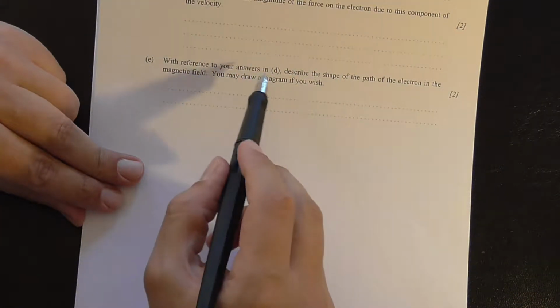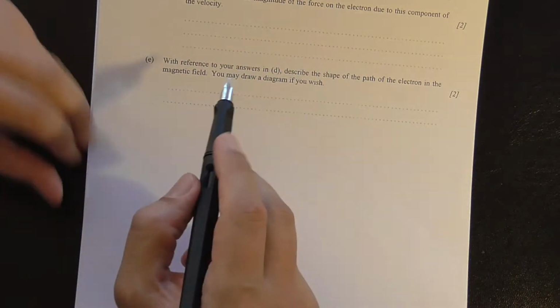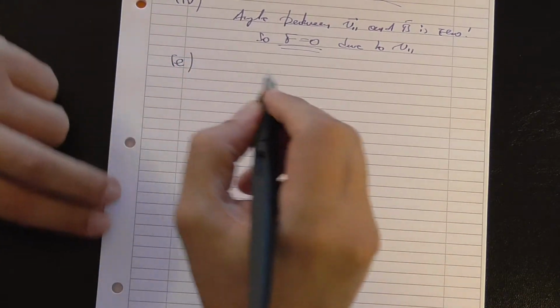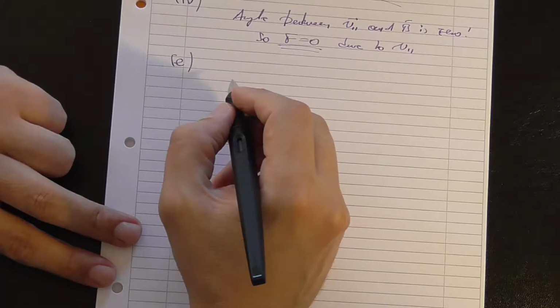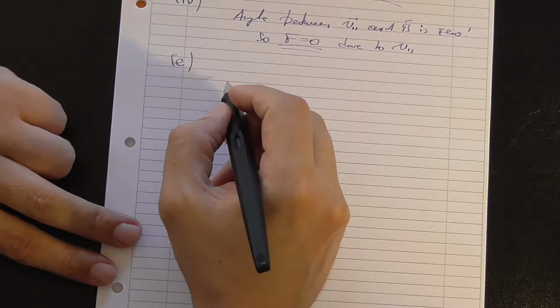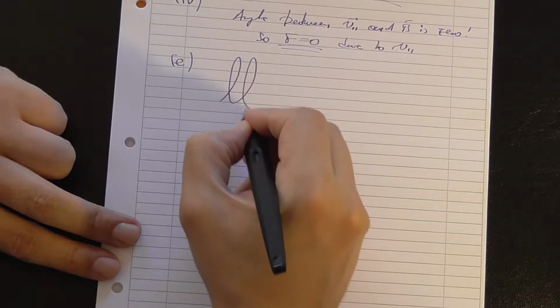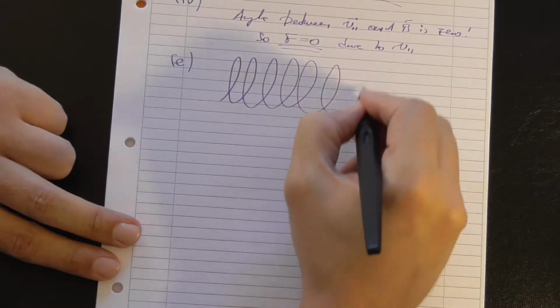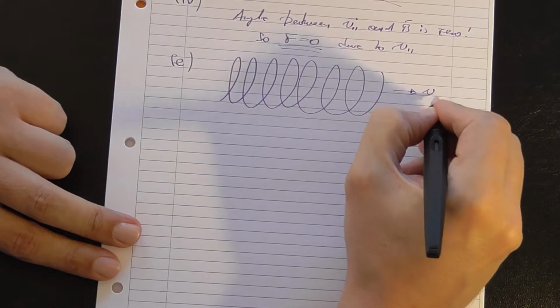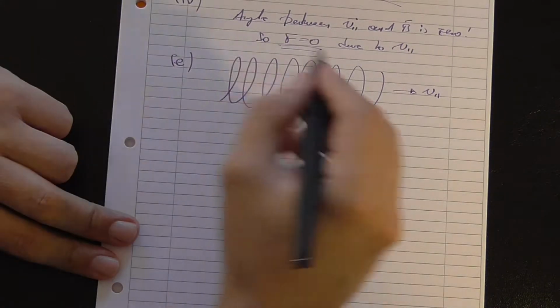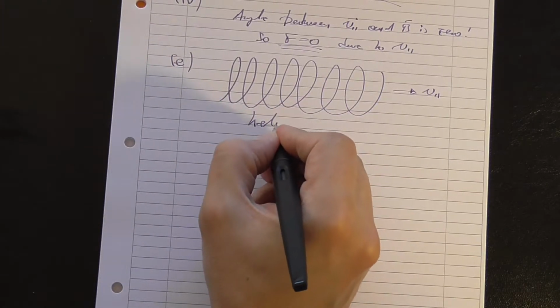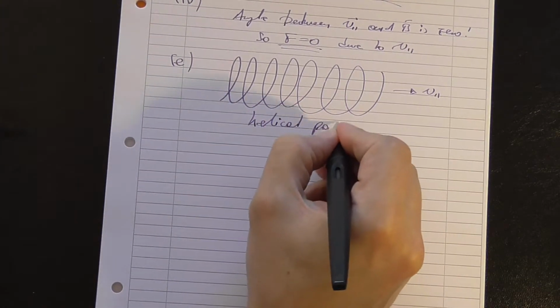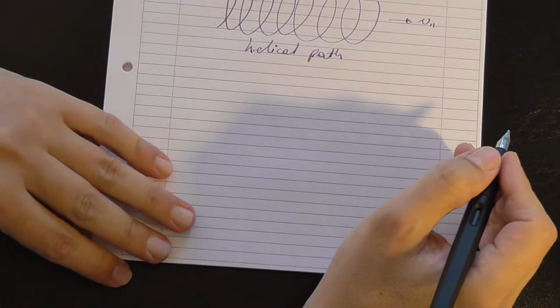And finally, with reference to your answers in D, describe the shape of the path of the electron in the magnetic field. So this is an interesting phenomenon that is happening. The particle does circular motion because of one of the components, the normal, and it's also moving away due to the other component. So it does helical motion like this. So this would be like the V parallel. And the V normal will give rise to the circular motion. So this is a helical path, or a spiral path. And that's it.